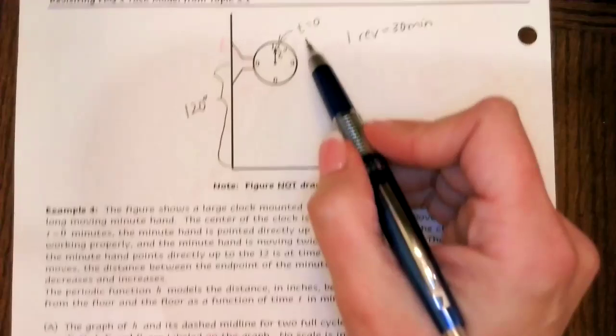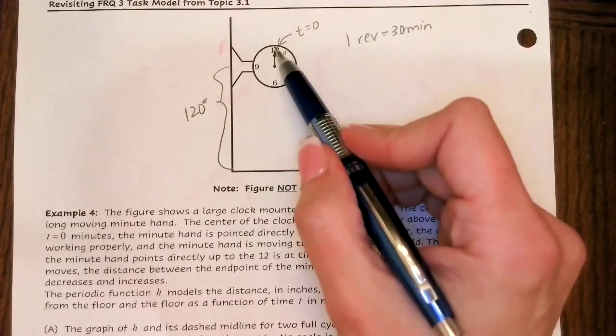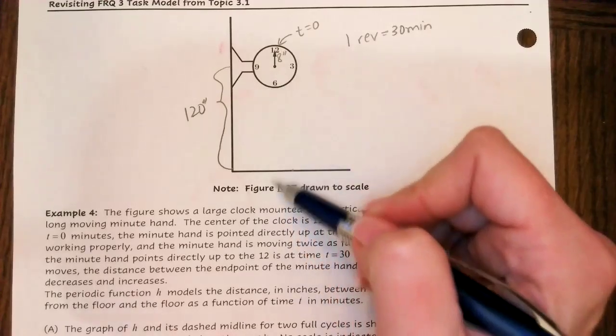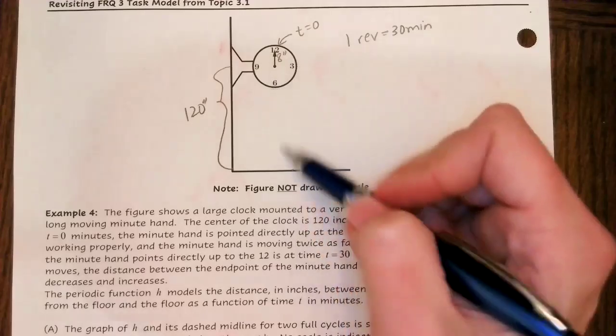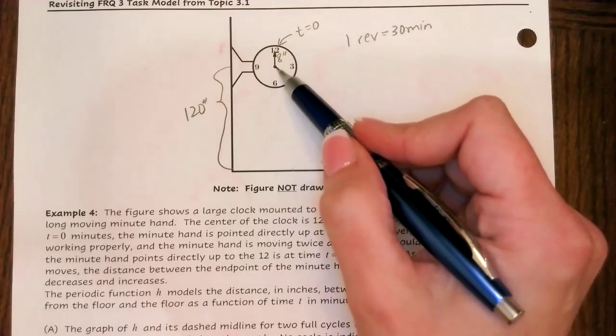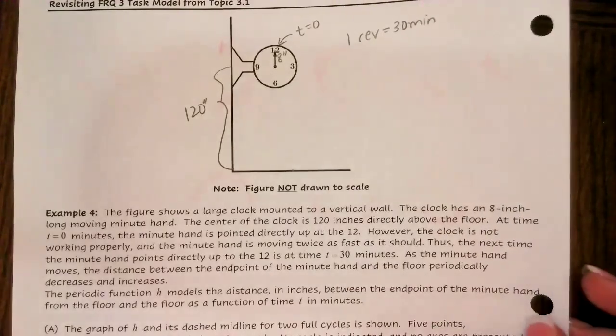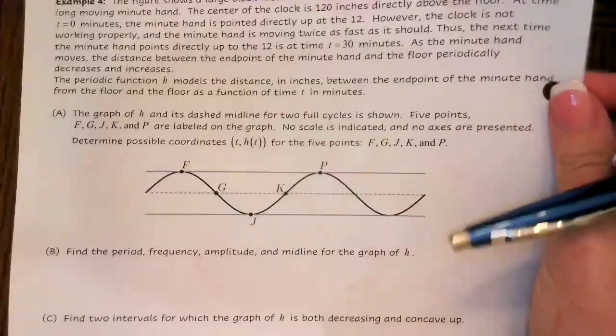Now we said at t equals 0. So when we are starting this, my hand is right here, which is at the highest point it will ever be, that furthest distance from the floor. And so it is 120 inches to the center plus the 8 inches of the hand. So that would be at 128. So at 0, it's at the max.